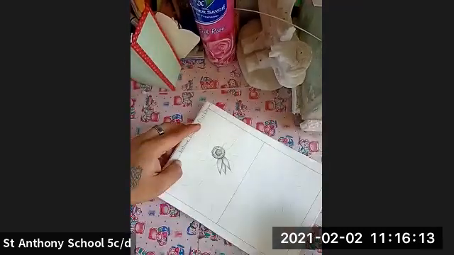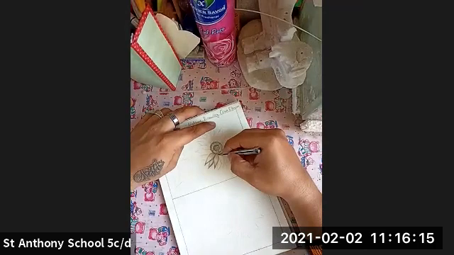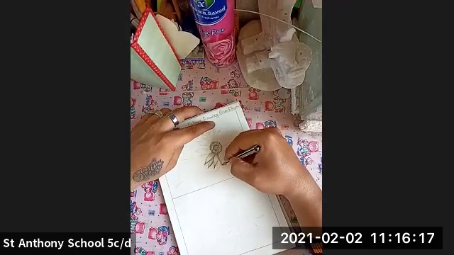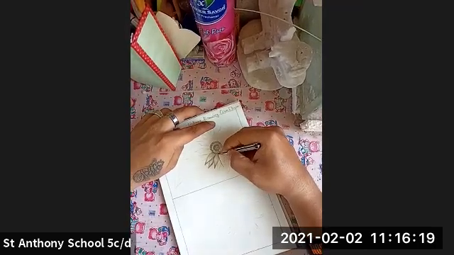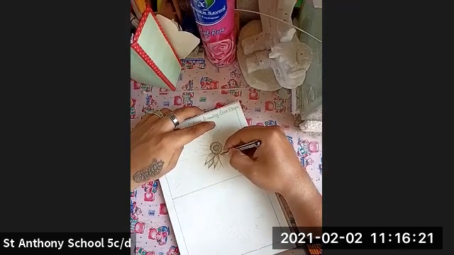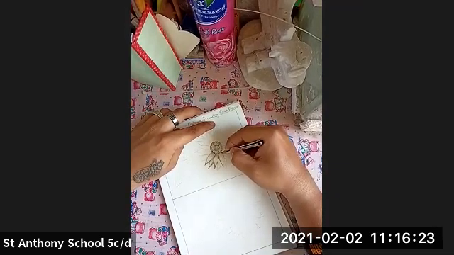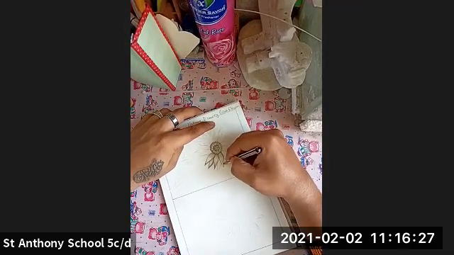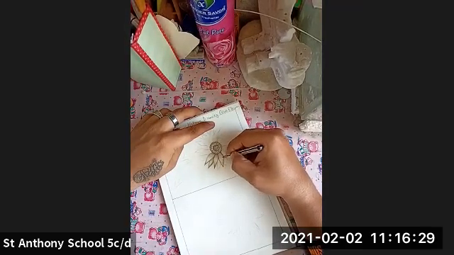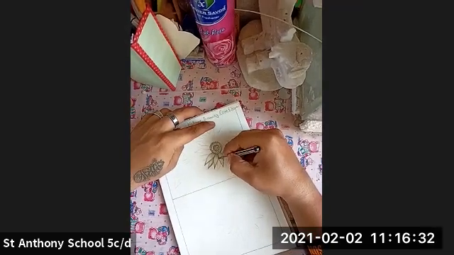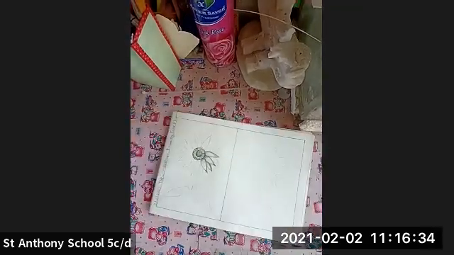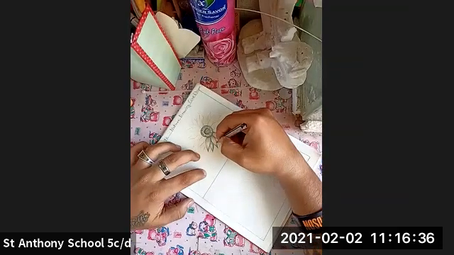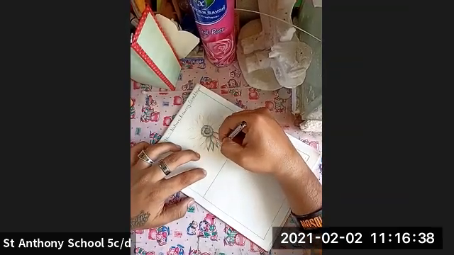This is how you're going to do the shading. Yes, this way you're going to start shading this sunflower.